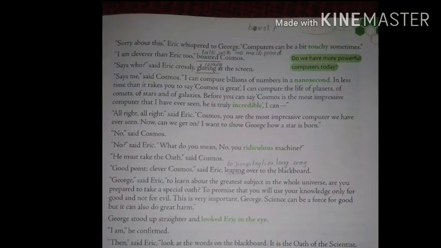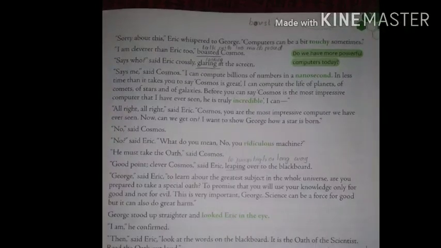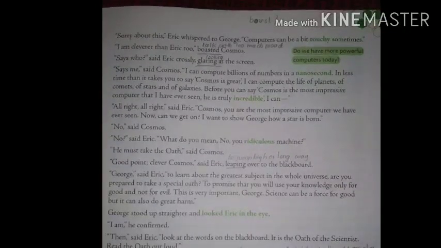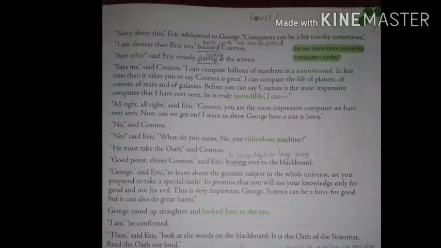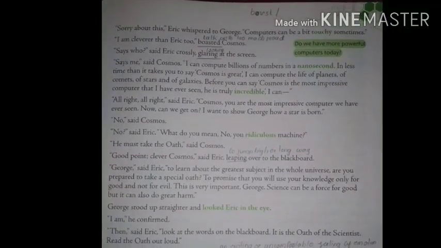Here touchy means sensitive or easily upset by something. I am cleverer than Eric too, boasted Cosmos. Boasted means talked to George very proudly.